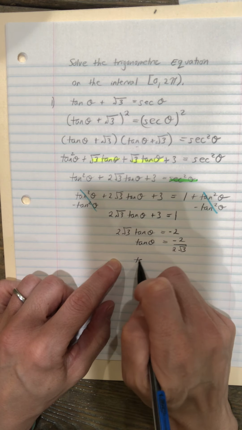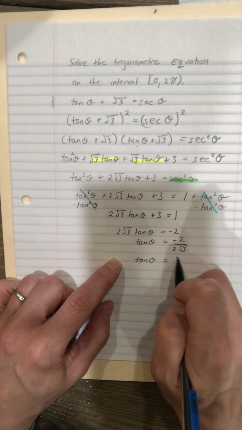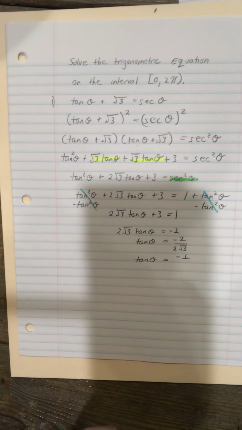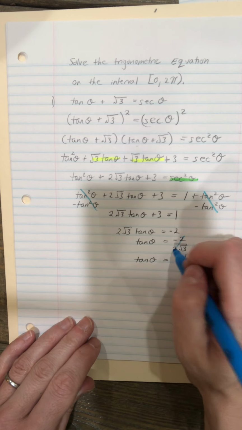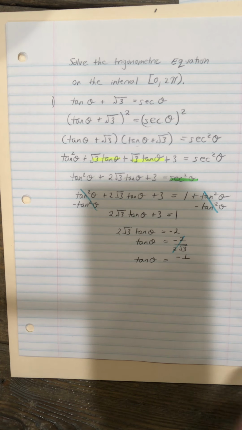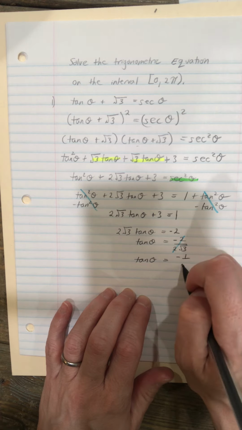I'm going to simplify that, guys. I do not have to rationalize it, but I can cancel out the 2 over 2. When I cancel them out, I'm left with a negative 1 in the numerator and a root 3 in the denominator.